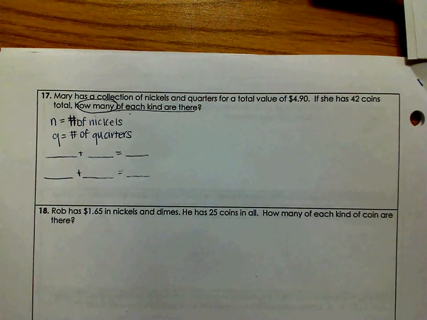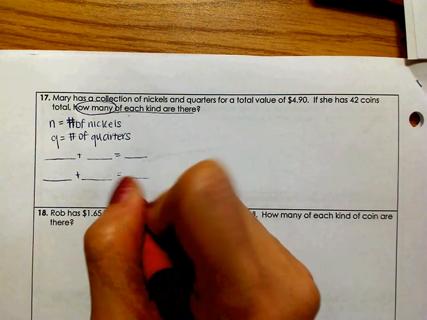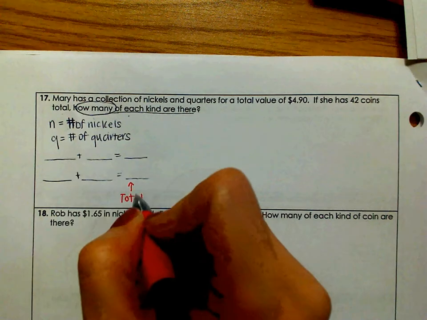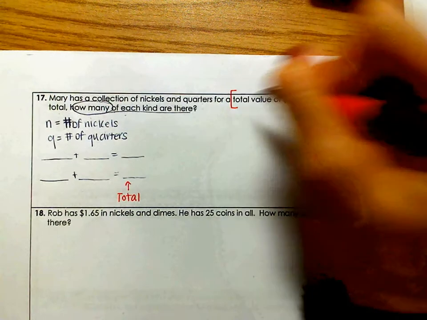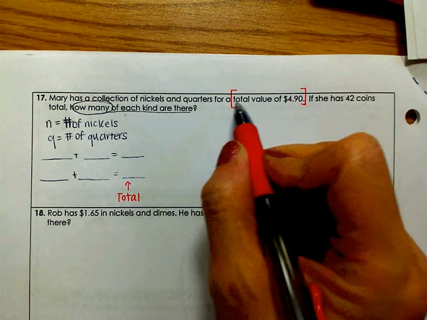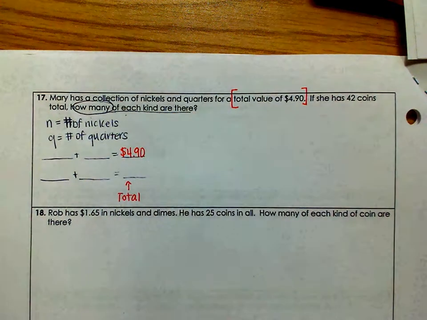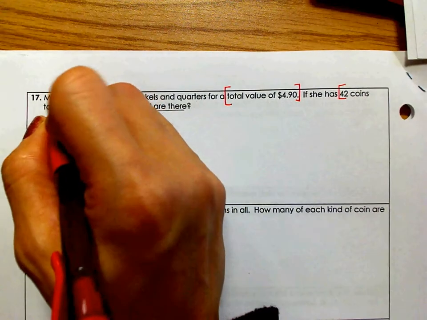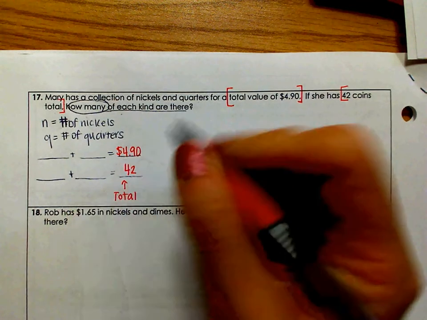Okay, I'm going to see if I can get another pen. I'm going to have to do it in red, sorry. So it's good to look at what totals we are given. That gives us an idea of what we put in the other blank. So Mary has a collection of nickels and quarters for a total value. There's that word total. Sometimes that word is used and sometimes not, but in this case that helps. So a total value of $4.90. Okay, that'll be one of my totals. And then if she has 42 coins total, interestingly, this question also uses the word total again here, 42 coins total. Okay, and that's the number of coins.